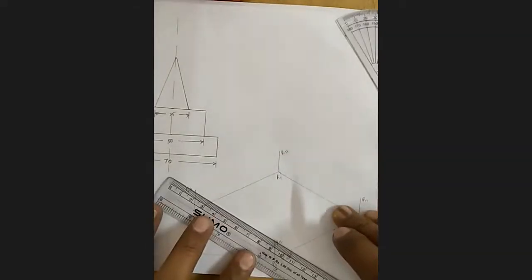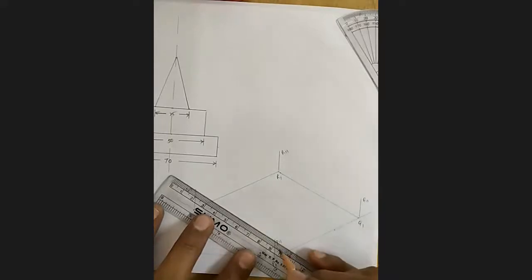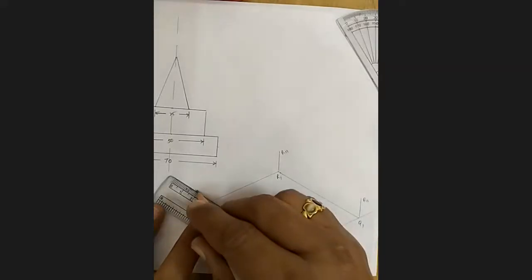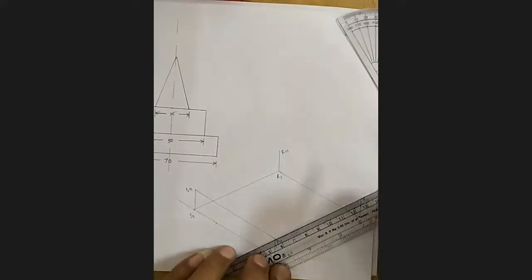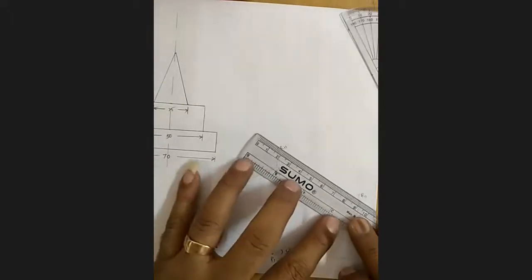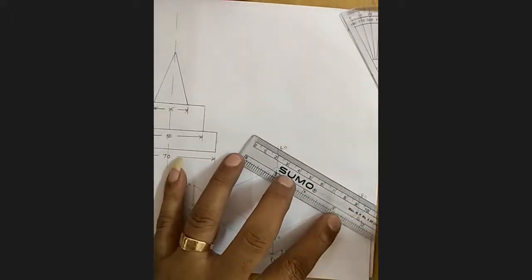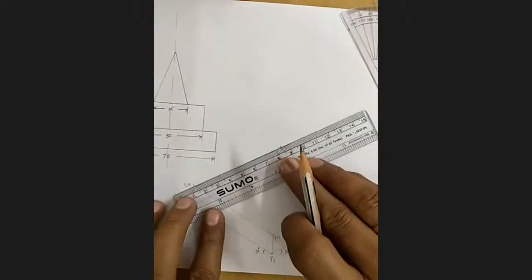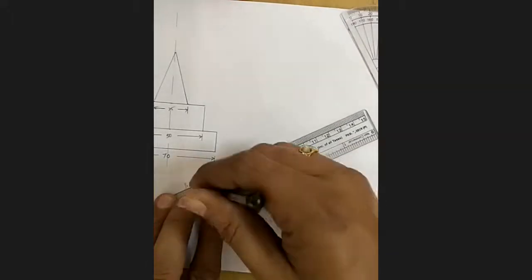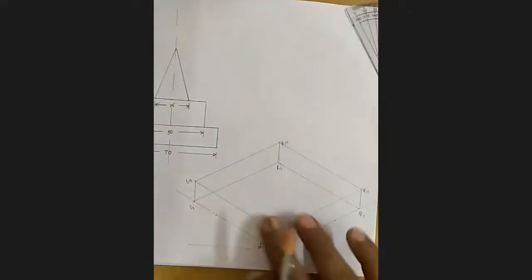Join them. Got it? Finished. Square block ready, amma.